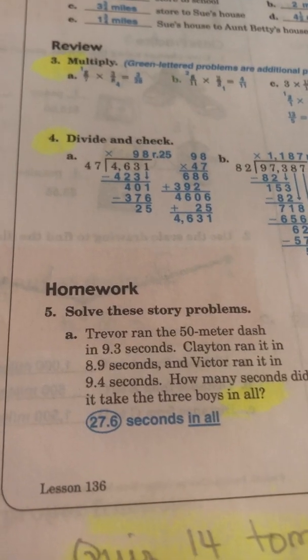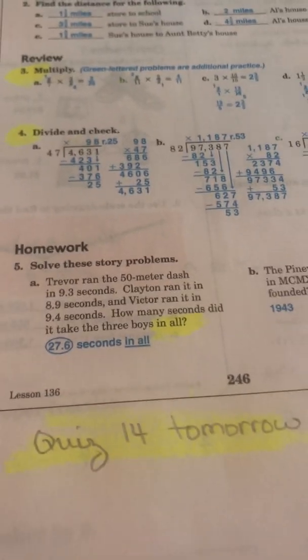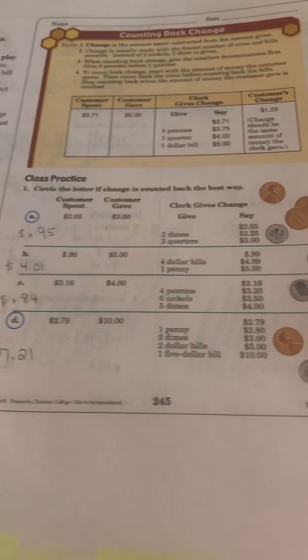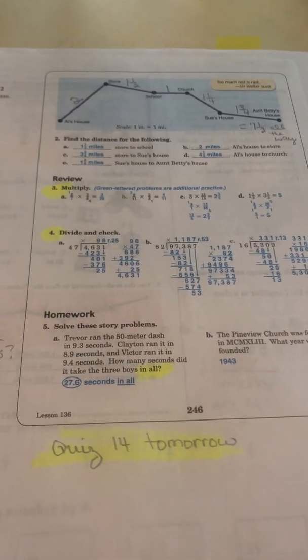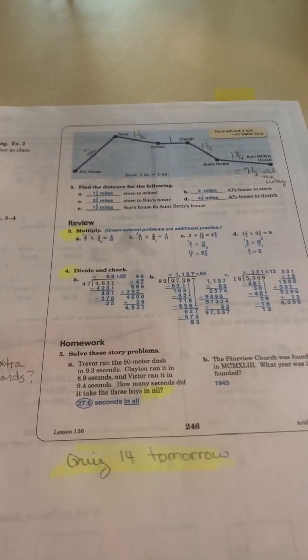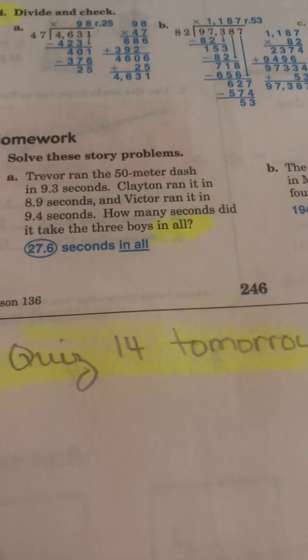I'm going to let you do B all by yourself, and I wanted to remind you that you do not highlight anything on 245, and on 246 you're going to highlight 3, 4, 5. On number 5, please highlight in all. And we do have a quiz tomorrow.